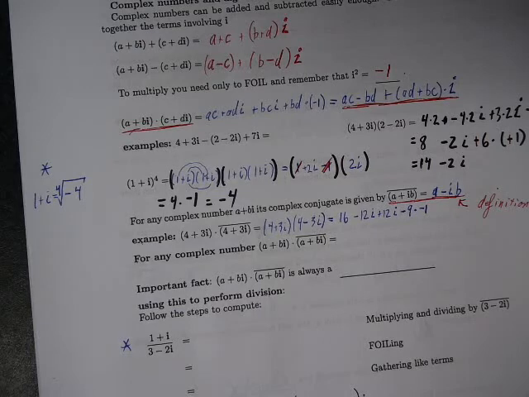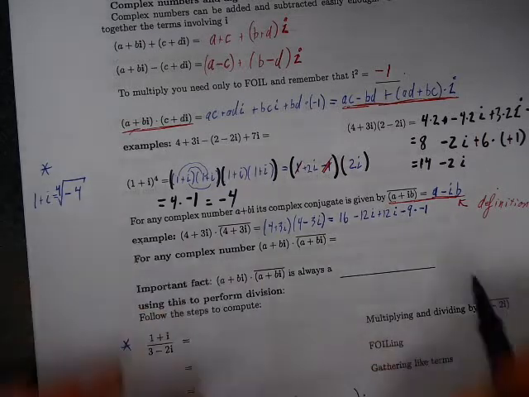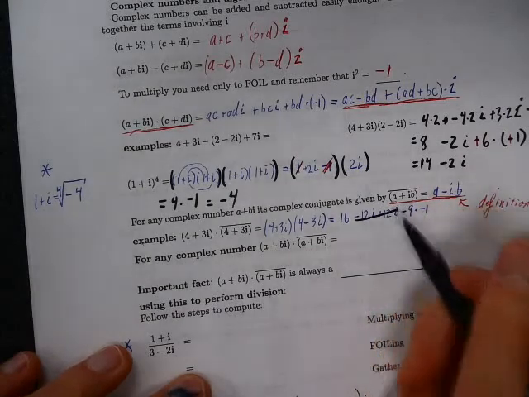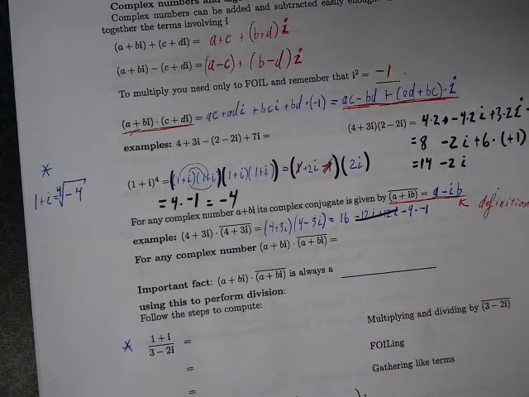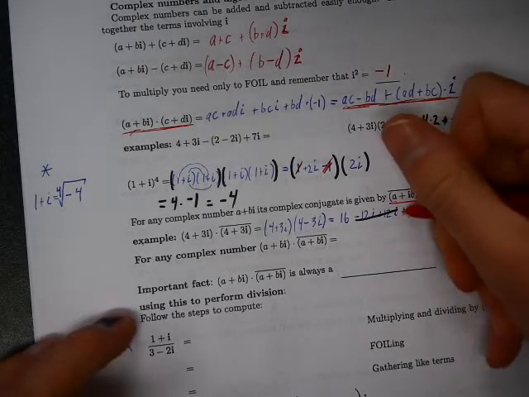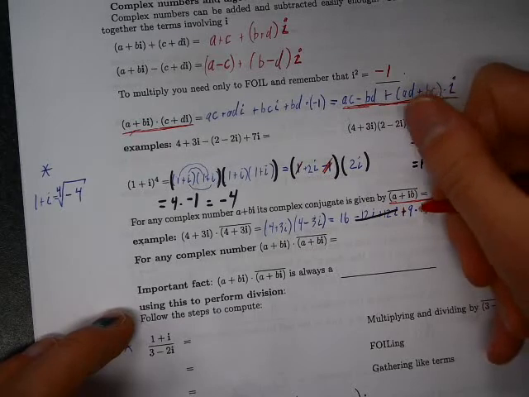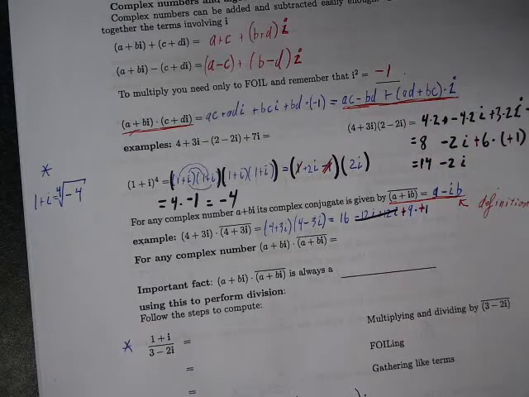What cancels? 12i. Oh, so that's handy. There's no more complex part. And another thing that cancels is I see a negative times a negative, so that'll become positive 9. And I wind up with 16 plus 9, which is 25.